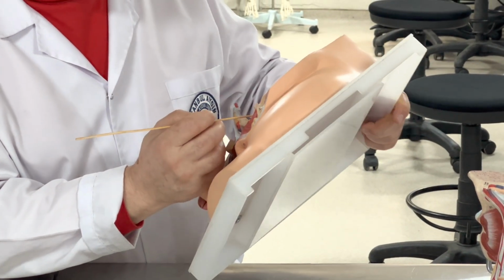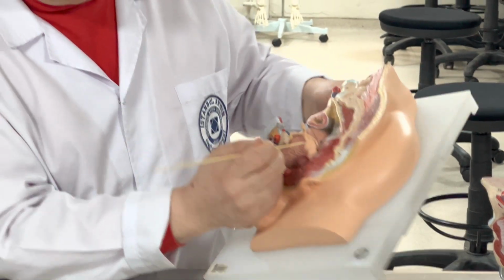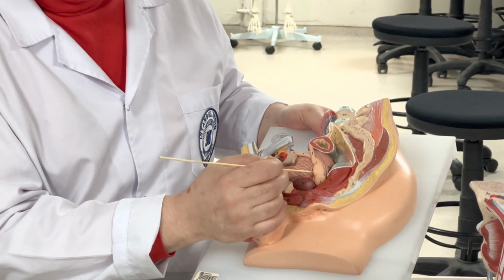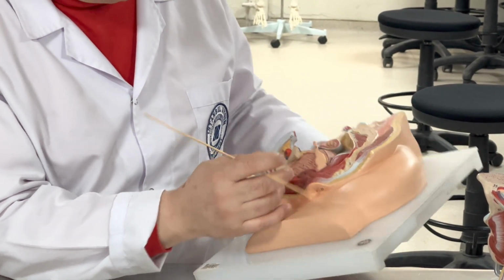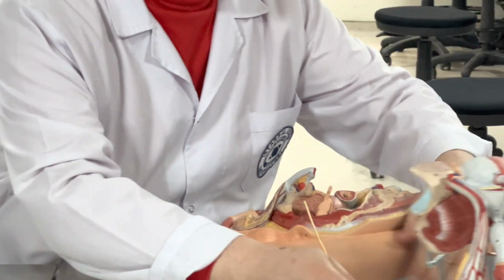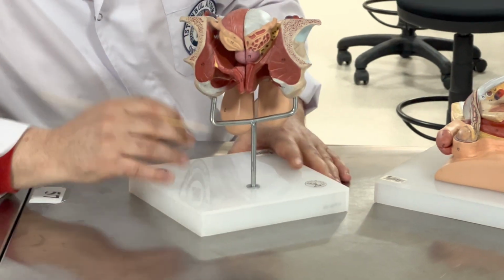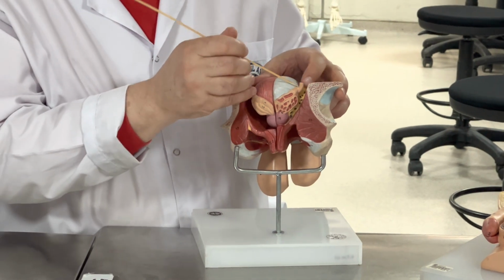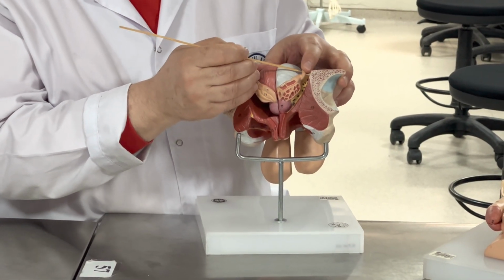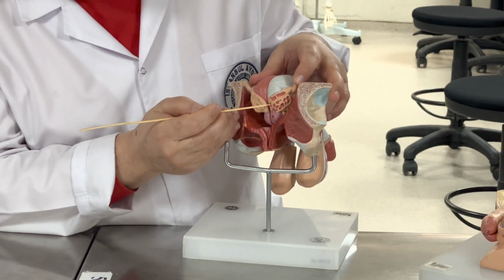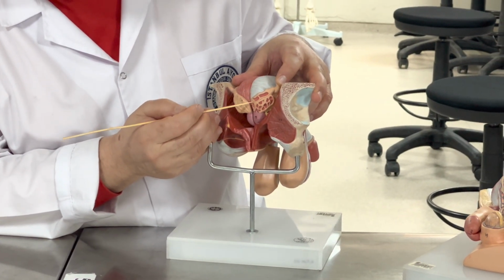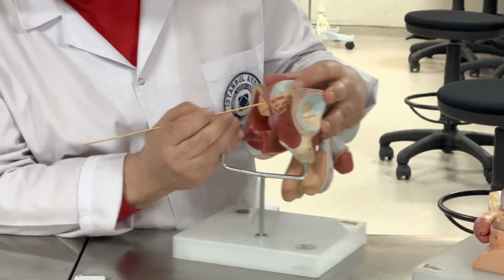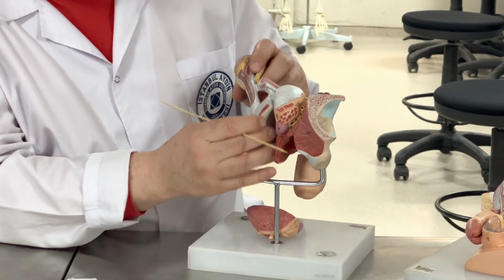And from here, at this level, it's very close to the seminal vesicle, or seminal gland. And this will go over here at the back. Can you see it? This is the vas deferens. This is the ureter. It crosses the ureter, and then comes back at the back, on the base of the urinary bladder. It enlarges and forms the ampulla. So this is the ampulla.